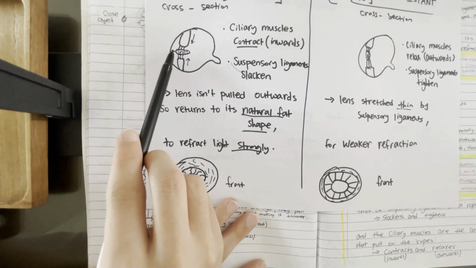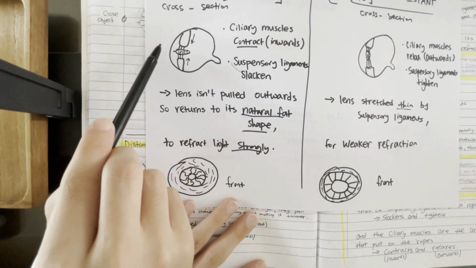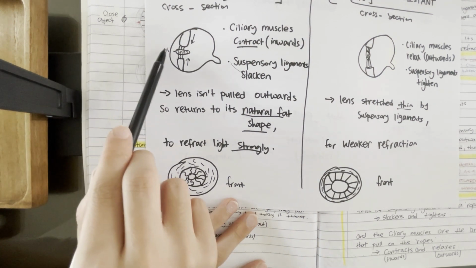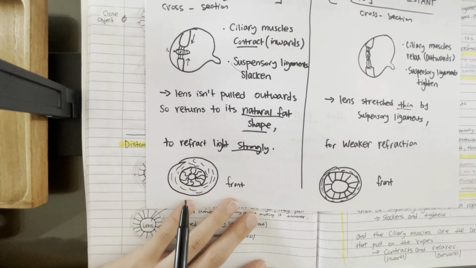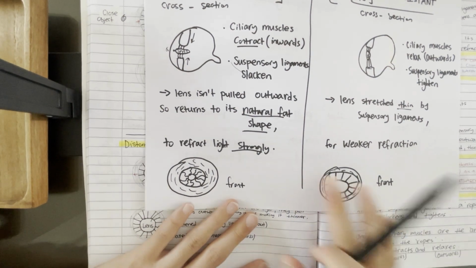Okay, front view. This is part of an eye, and this is the colored bit of the eye that we see in our face. This is basically the front view, as if we were standing right inside of our eye. It's a bit confusing, but I hope that makes sense.